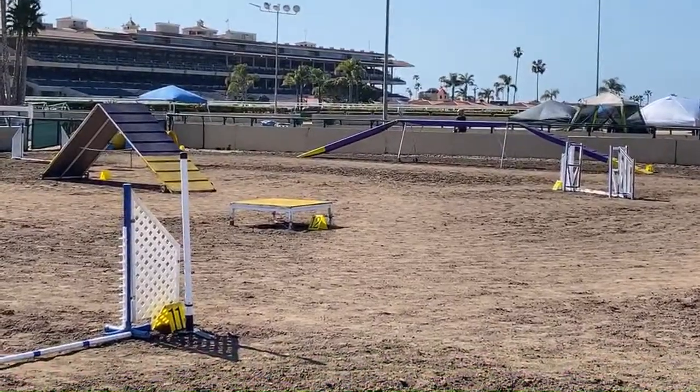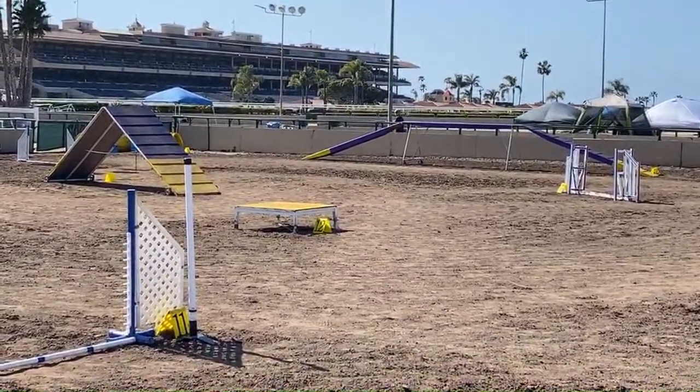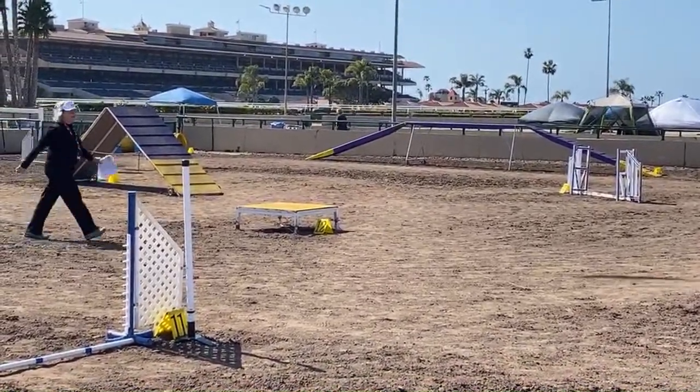and the dog has to get on the table and stay within a minimum amount of time.